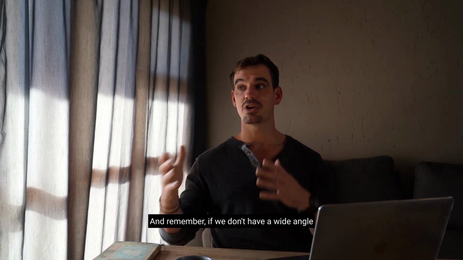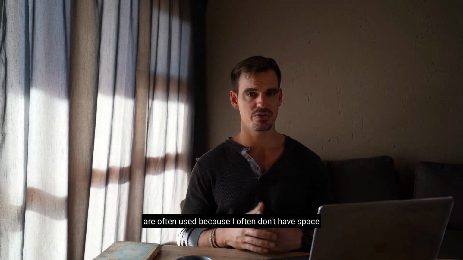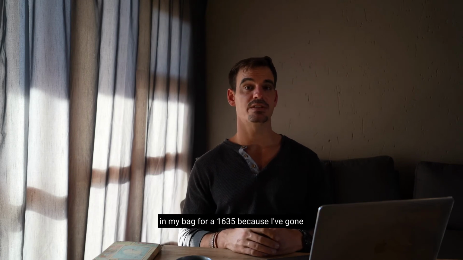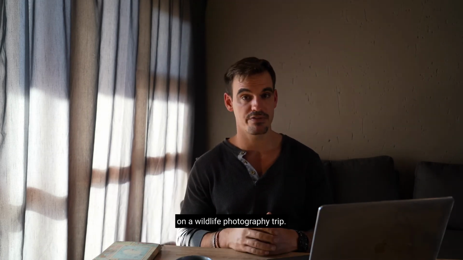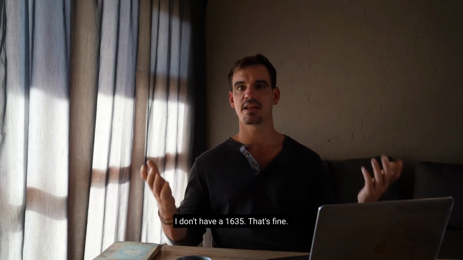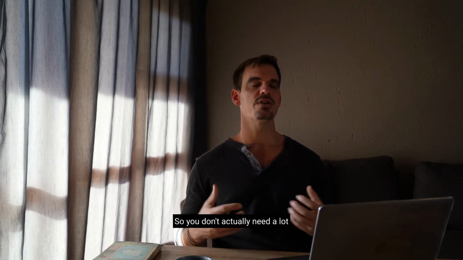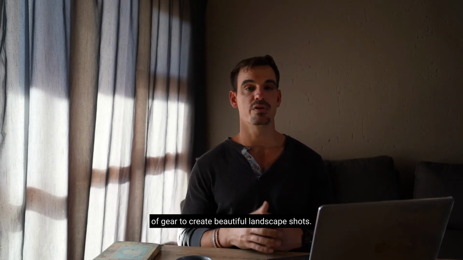And remember, if we don't have a wide angle lens, we've just spoken about stitching and panoramics, which I often use because I often don't have space in my bag for a 16-35, because I've gone on a wildlife photography trip, but all of a sudden there's a beautiful landscape. I don't have a 16-35, that's fine. I stitch, I create a panoramic, and I get the whole scene in. So you don't actually need a lot of gear to create beautiful landscape shots.